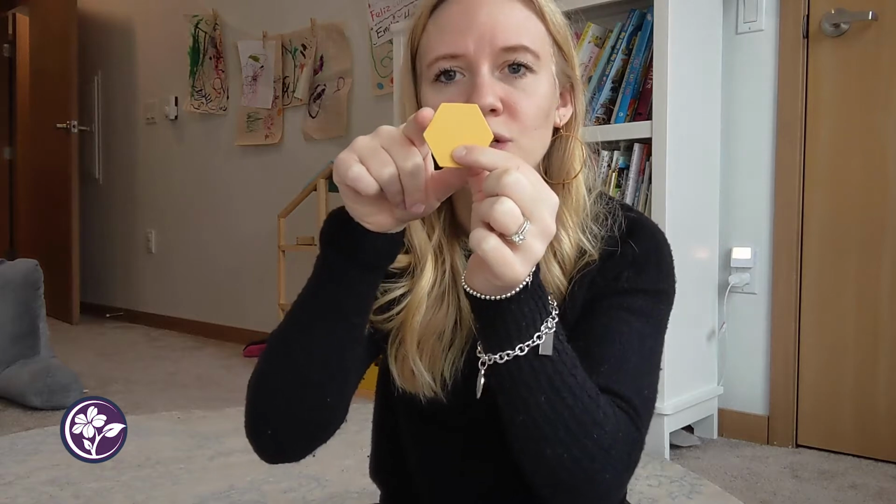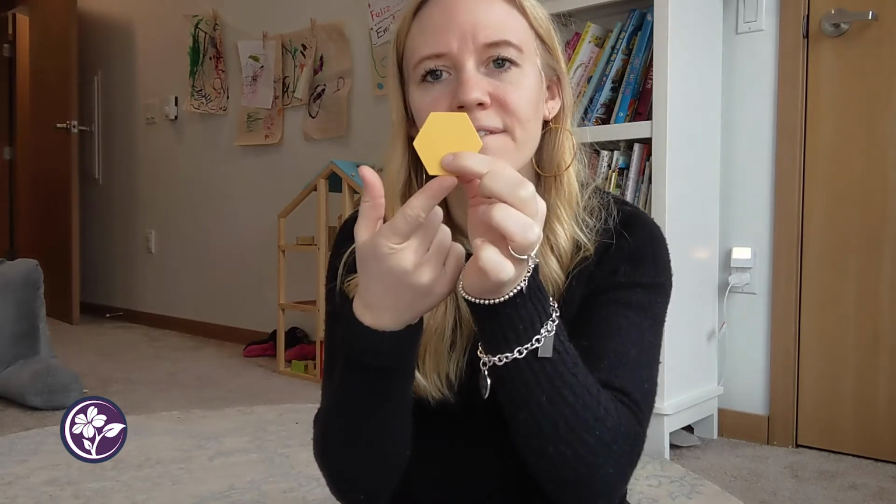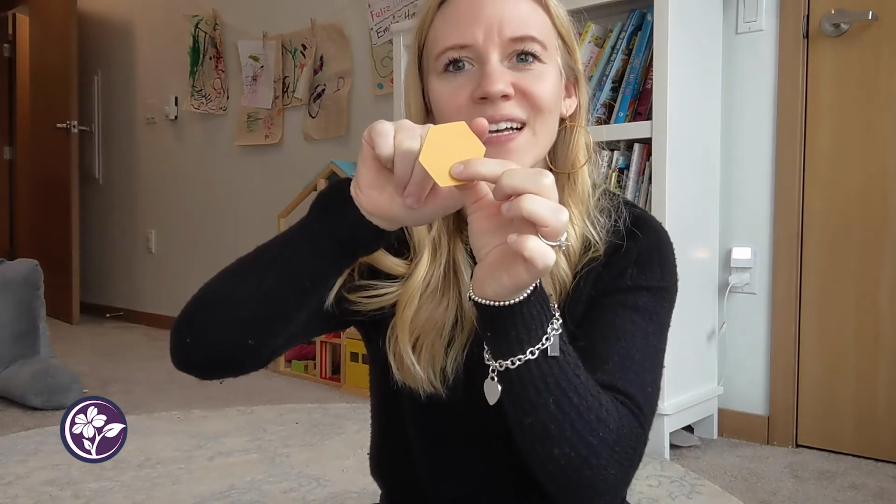I have 2 shapes here, and I wonder if we can figure out which one's a pentagon. I have my yellow shape and my brown shape. I wonder which one do you think is a pentagon? It's really hard. Let's count the sides. Remember, a pentagon has 5 sides. We're going to see which one has 5 sides. 1, 2, 3, 4, 5, 6. The shape has 6 sides.